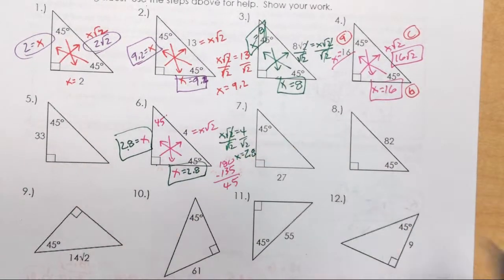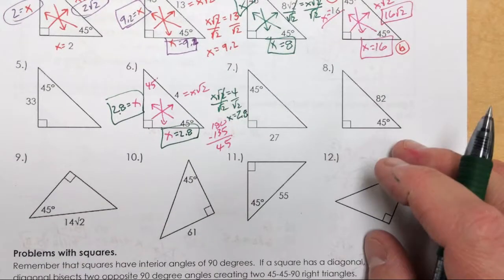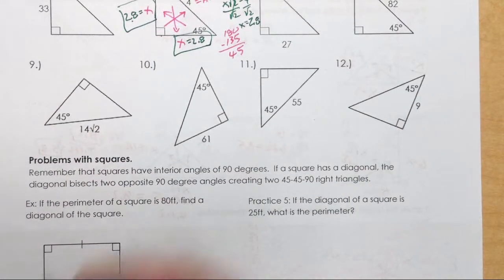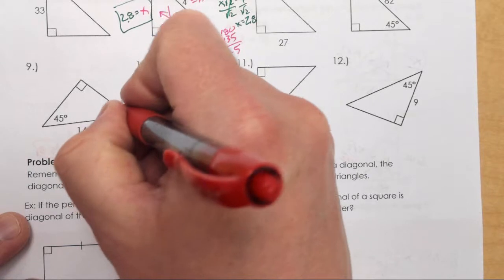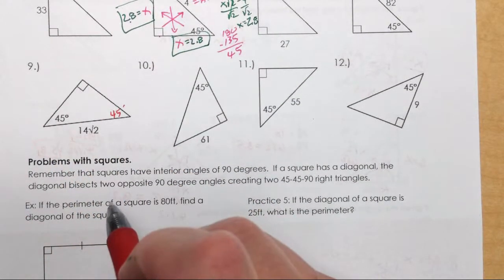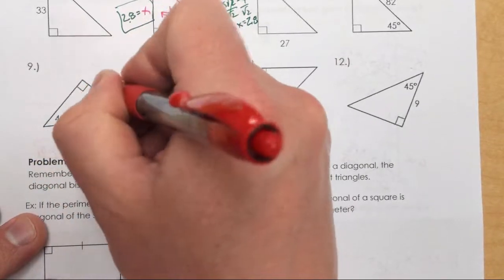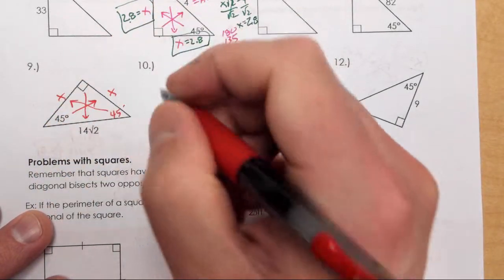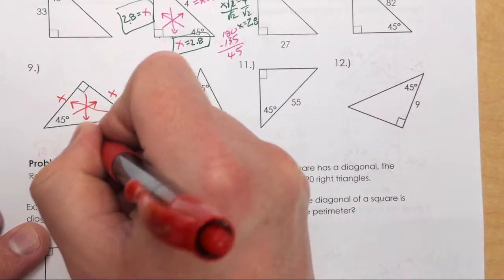So let me do maybe 2 more. Let's just look at number 9. So again, we have a 45, a 90, and a 45, because if one of those is 45 and the other one's 90, then the other one has to be 45. So opposite the 45s, I label x. And then opposite the 90, we're going to be x square root 2.